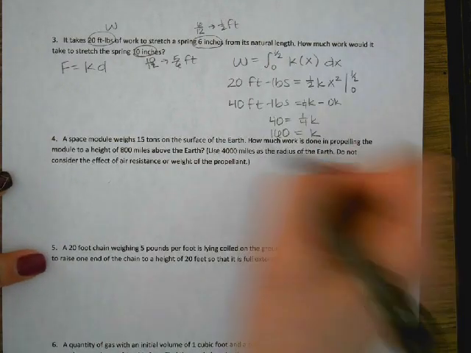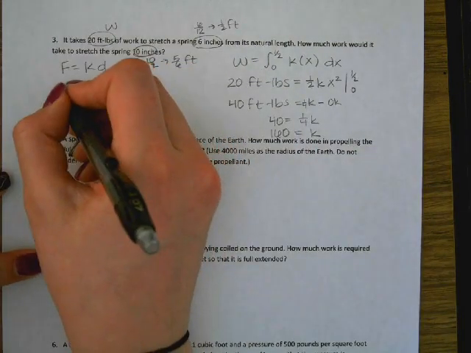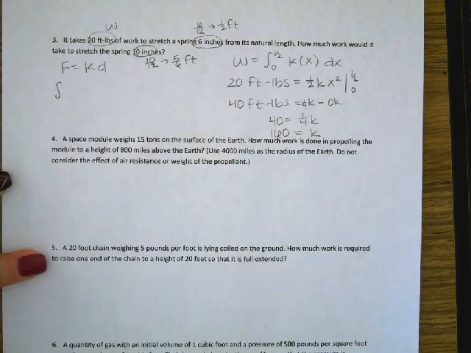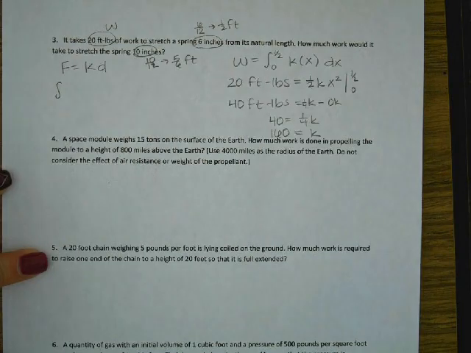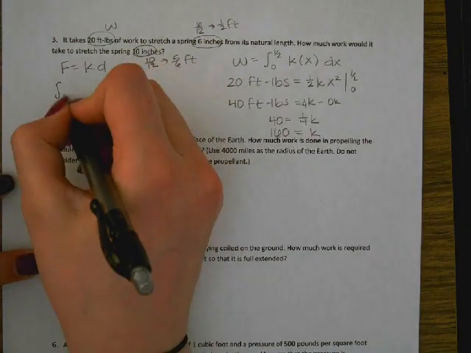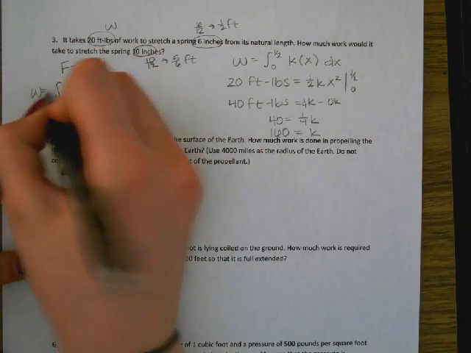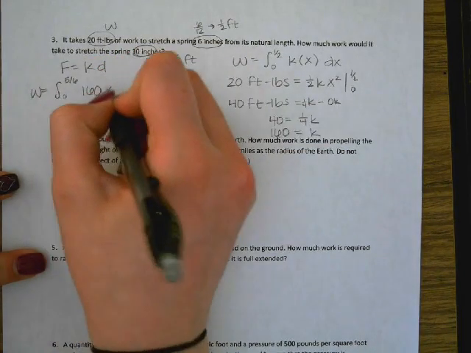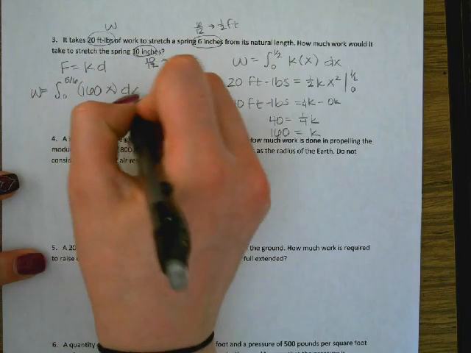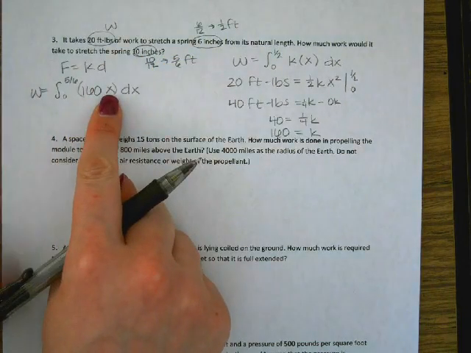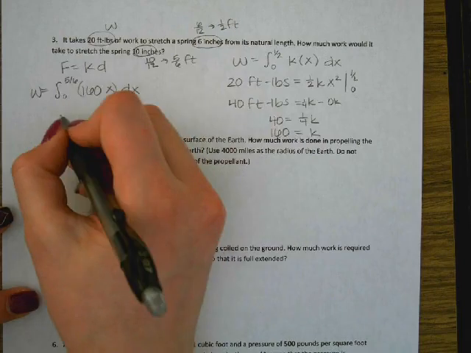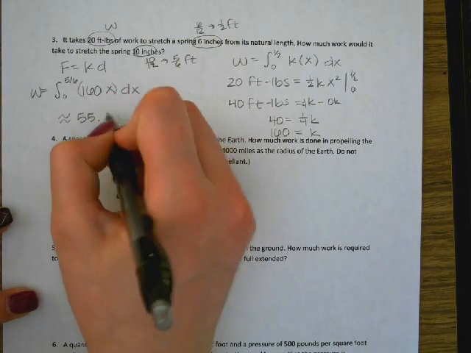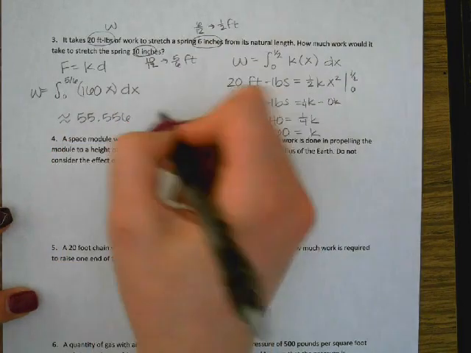Okay, so now I can go back and see what it's going to take to stretch the spring 10 inches. Now it doesn't say 10 additional inches, it just says 10 inches total. So we're going to start from no stretch at all to a stretch of 10 inches, and then I have the k value multiplied by the distance we're stretching it, and that's where the x is being plugged in. And so when I type this in, I find that the work is approximately 55.556 foot-pounds.